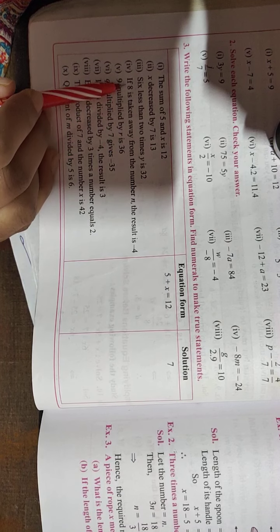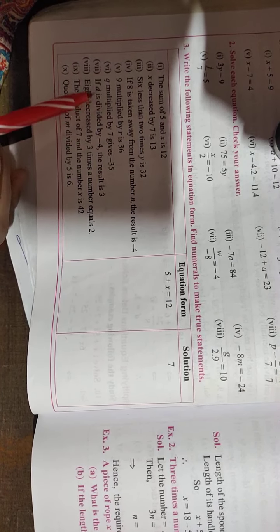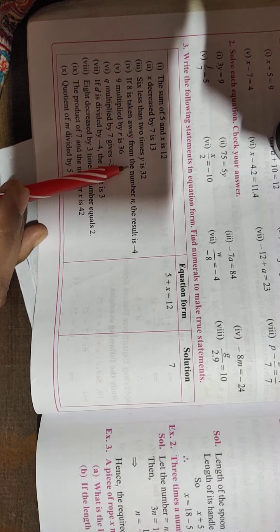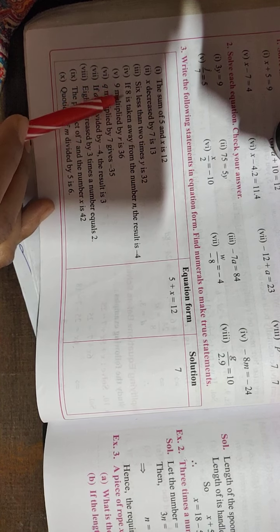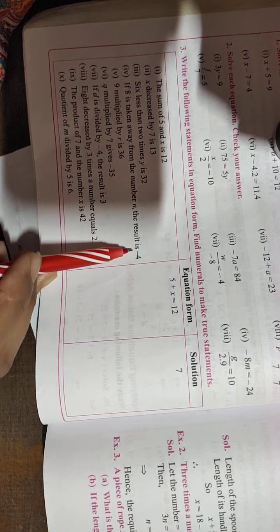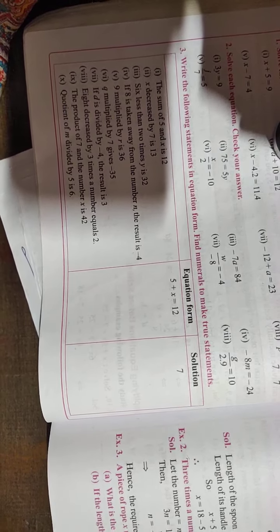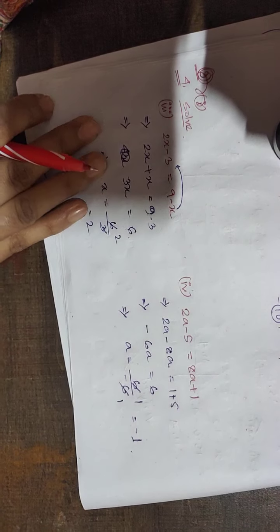All this you have to do by yourself. If 8 is taken away from the number n, the result is minus 4. So that means n minus 8 is equal to minus 4. Like this you have to do, the rest you will do by yourself. Now question number 4, solve.